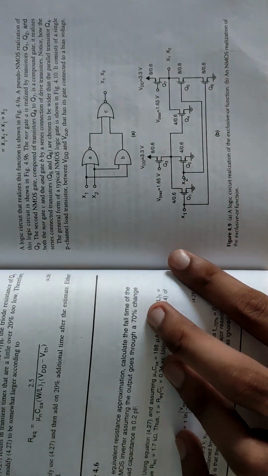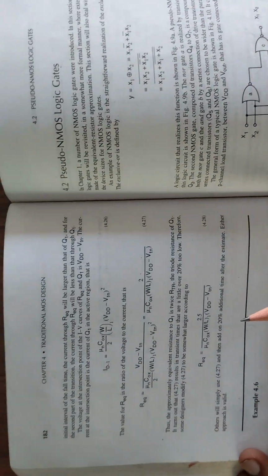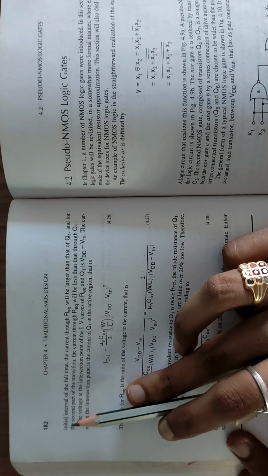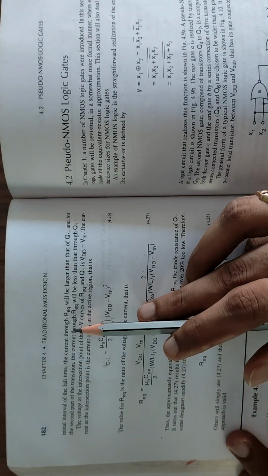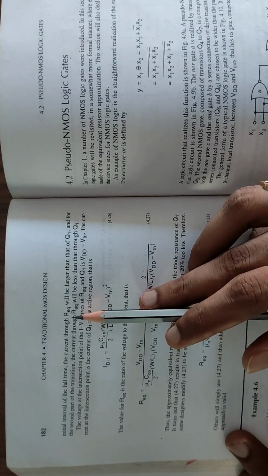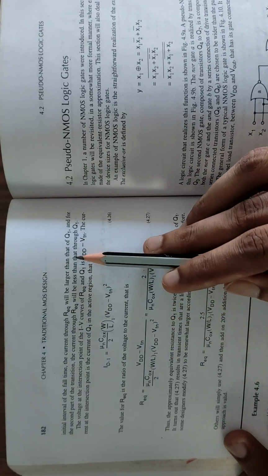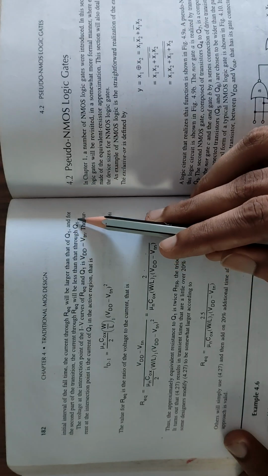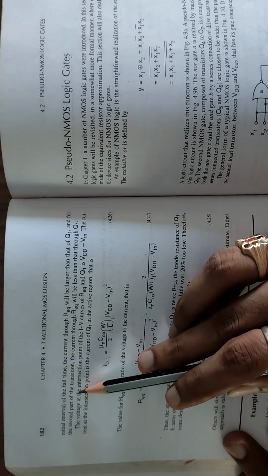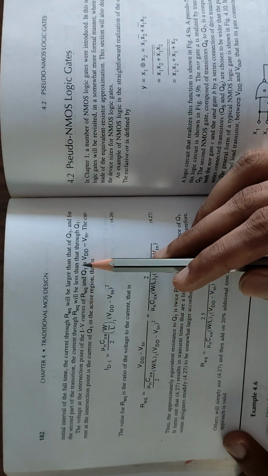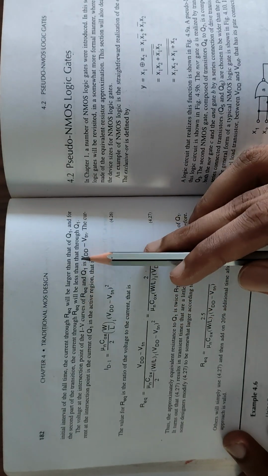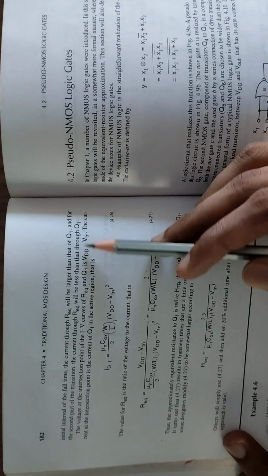It can be seen that for the initial interval of the fall time, the current through R equivalent will be larger than that of Q1, and for the second part of the transition the current through R equivalent will be less than that through Q1.